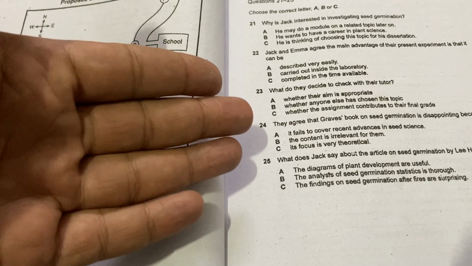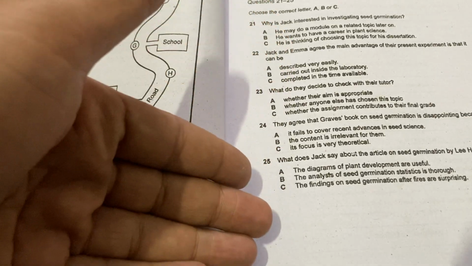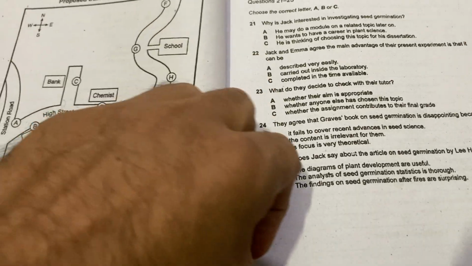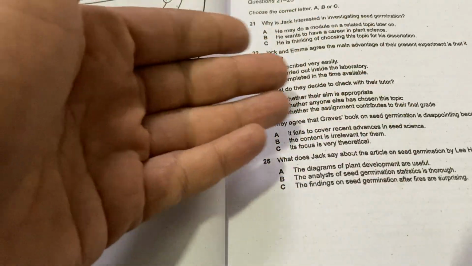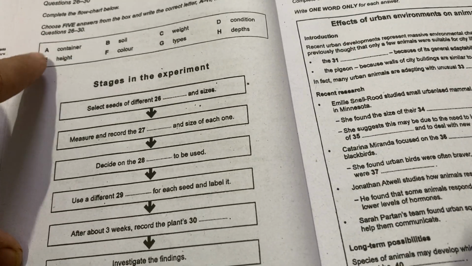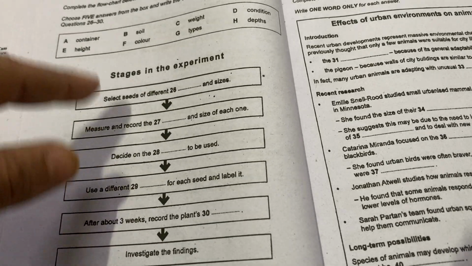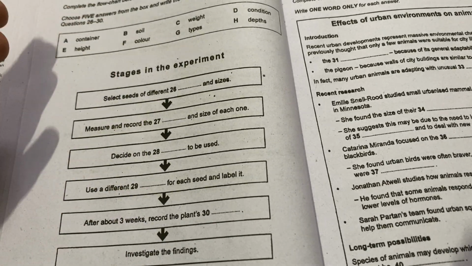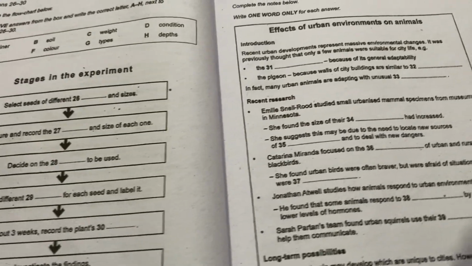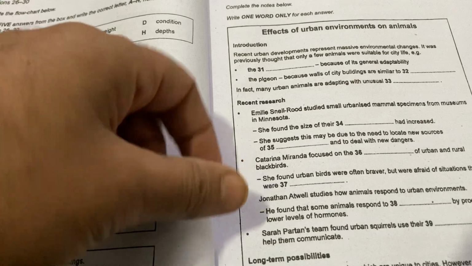Then we come to section 3. Section 3, again, questions 21 till 25. It's multiple choice questions. You will solve. This is the exact pattern that you will get on your exam day. The audio will be playing and you will be solving the questions. Now, these are the questions from 26 up to 30, and you will solve these questions while you listen to the audio. Then the last section, section 4, you have questions 31 to 40.